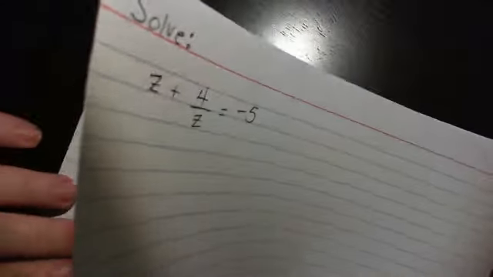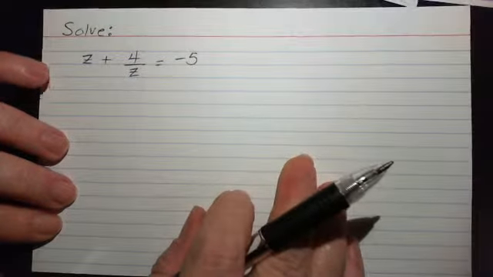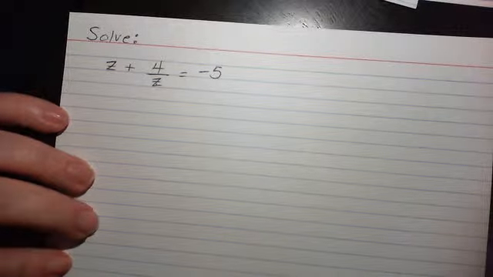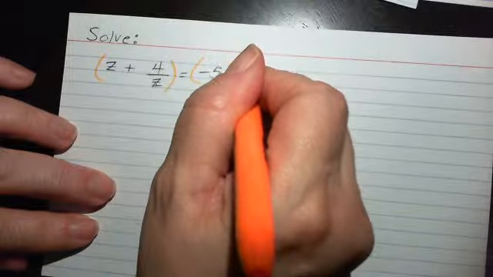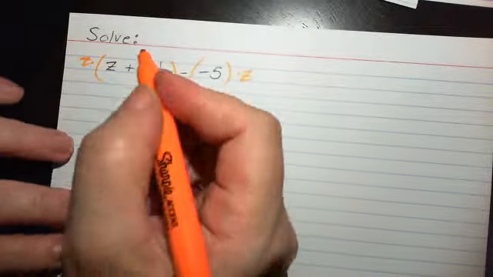Okay, here again we just get the directions to solve. We don't get any hints about what kind of equation it is. But we do see a fraction in there that we'd like to get rid of. So how do we get rid of fractions? Multiply by the least common denominator. Since there's only one denominator, it's easy to tell that the common denominator is z. So we're going to multiply both sides by z.